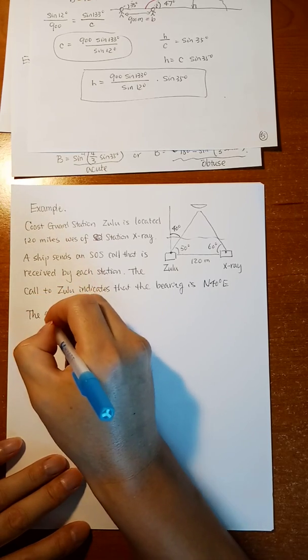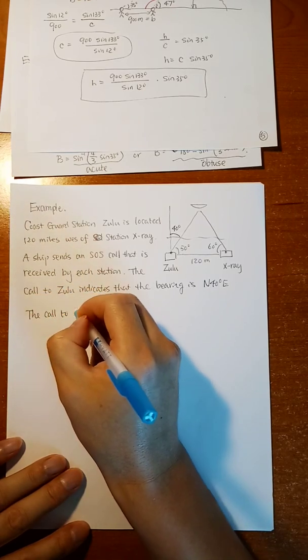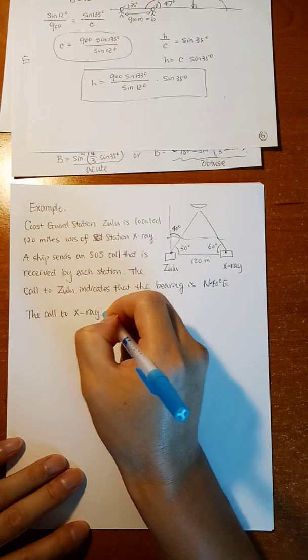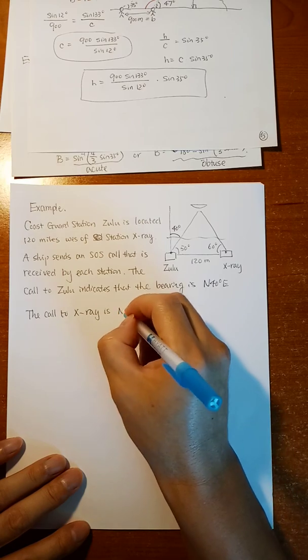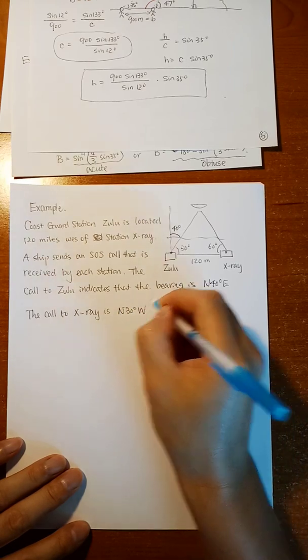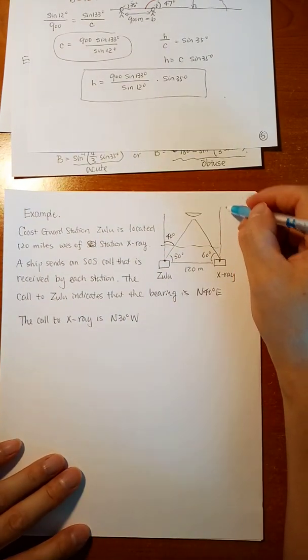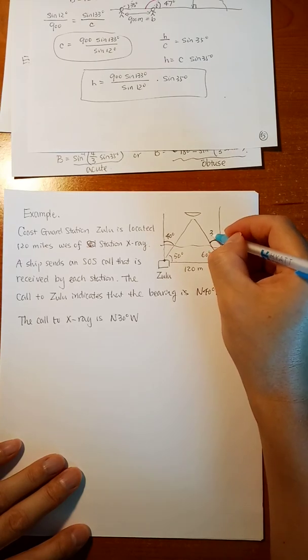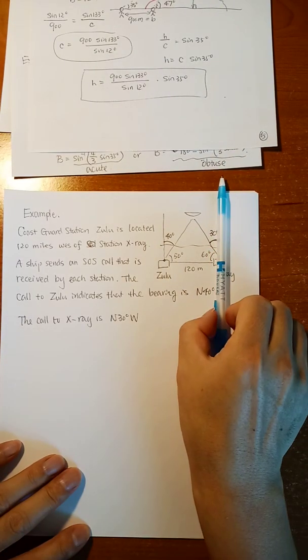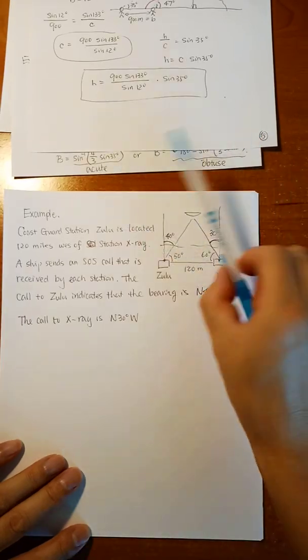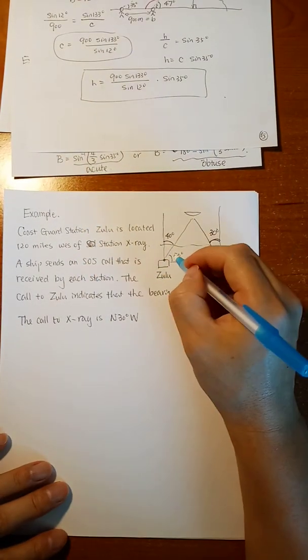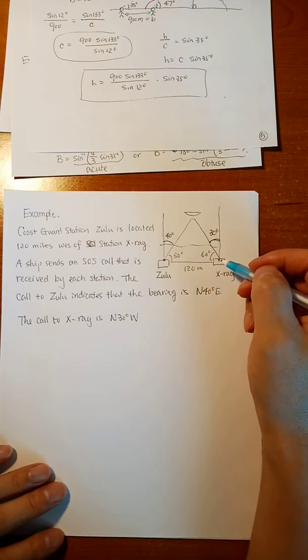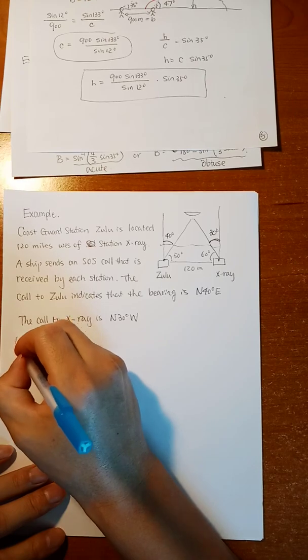The call to X-ray is N30 west. So this is 30. Because you have N30 west, you rotate to the west. Okay, so 30 west. So you have 50 and 60. Okay, now we have several questions.